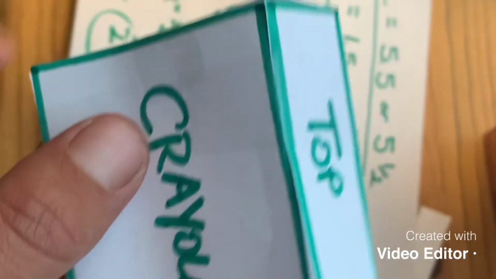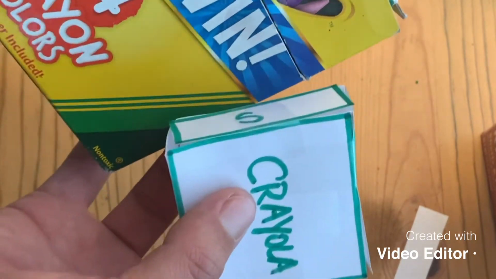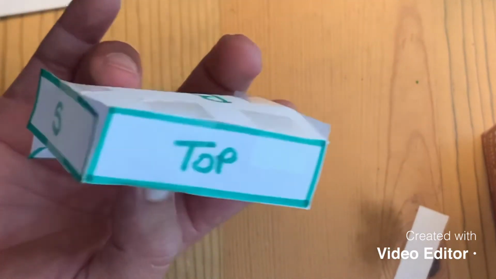This is a perfect, not perfect, but a near perfect model or ratio of the original crayon box.